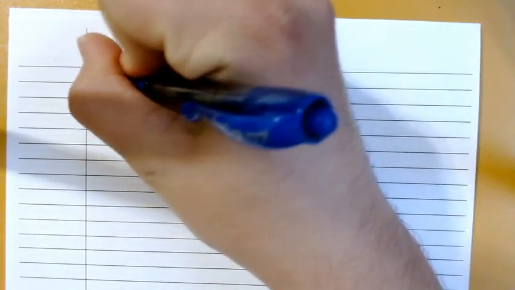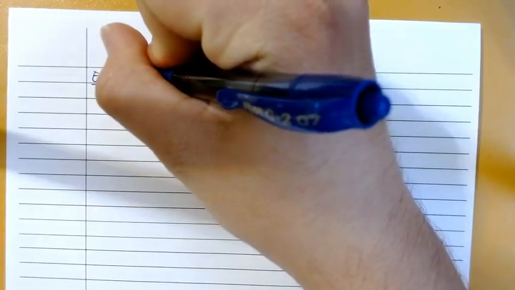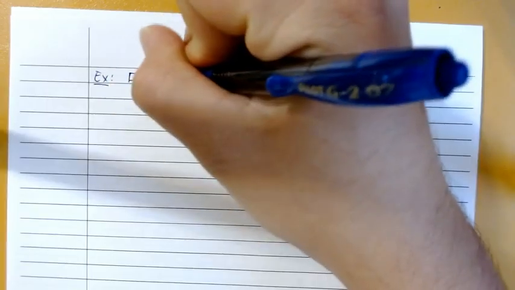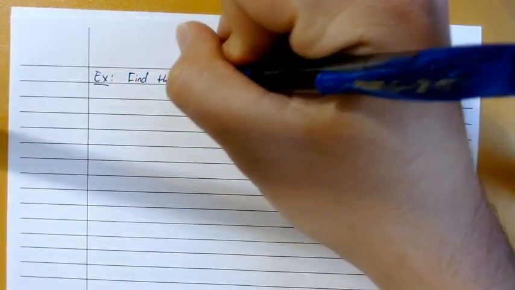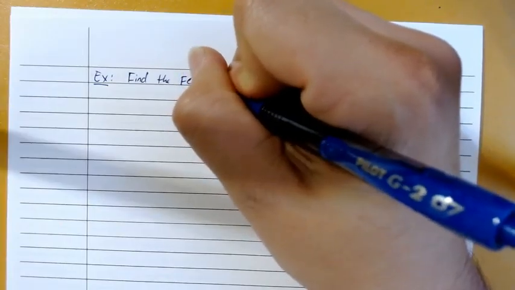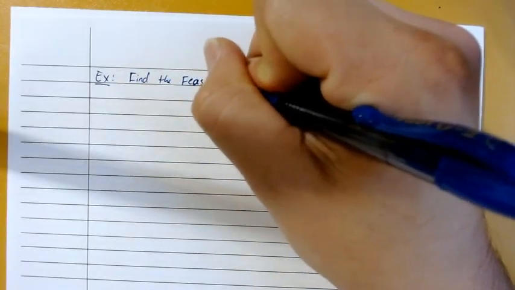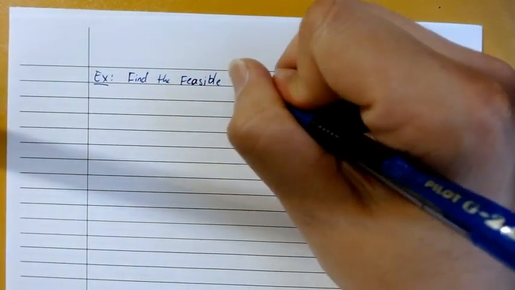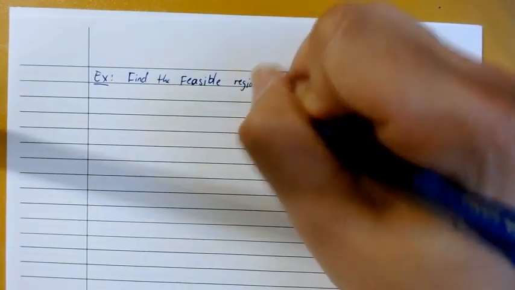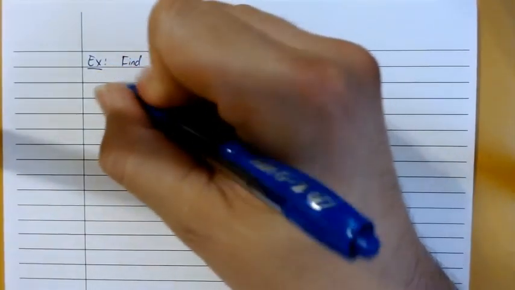Our next example, let's go ahead and find the feasible region. Remember, that's the same as solve the system of inequalities. Both phrases use different language, but are equivalent. They're asking for the same thing. Find the feasible region that's given by the system of inequalities.